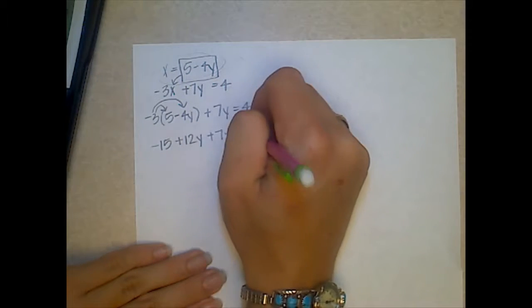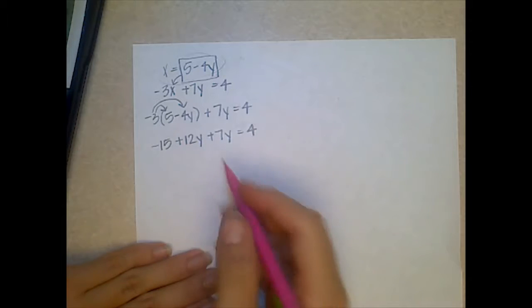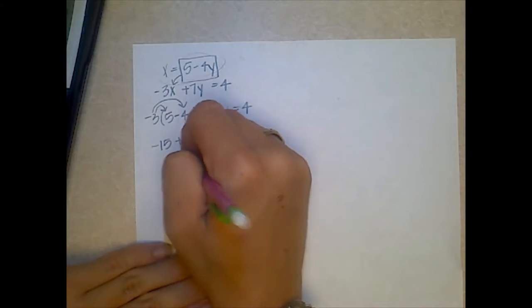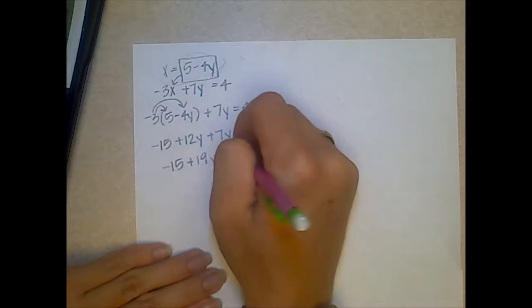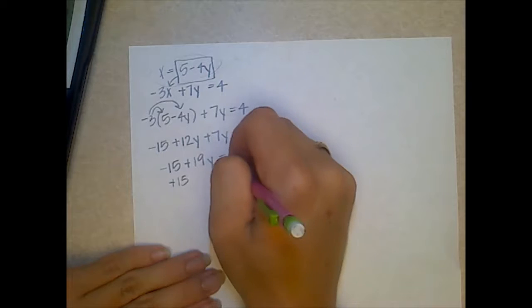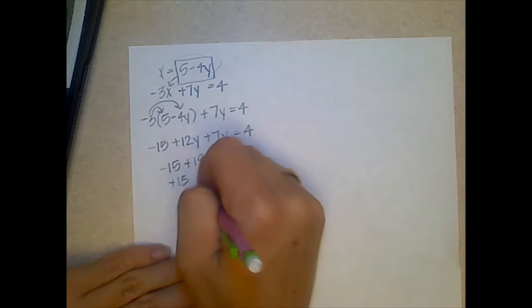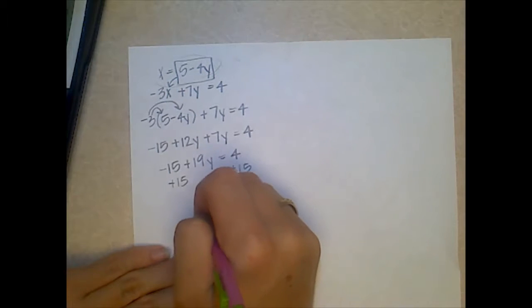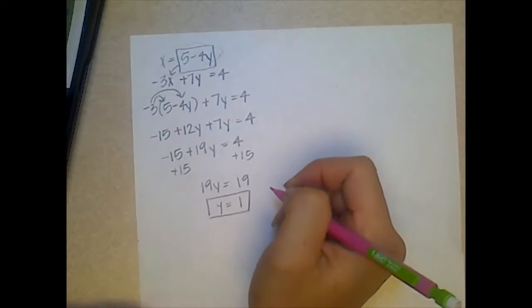Plus 7y equals 4. 12y plus 7y is 19y, so I have negative 15 plus 19y equals 4. I'm going to get the numbers on one side, so I'm going to add 15 to both sides. 19y equals 19, and y then equals 1.